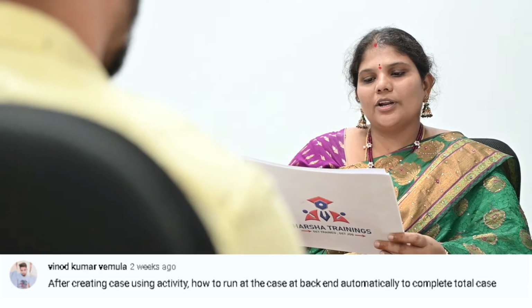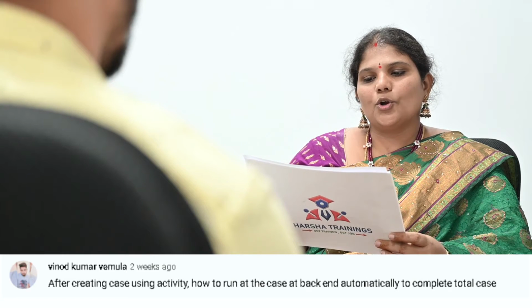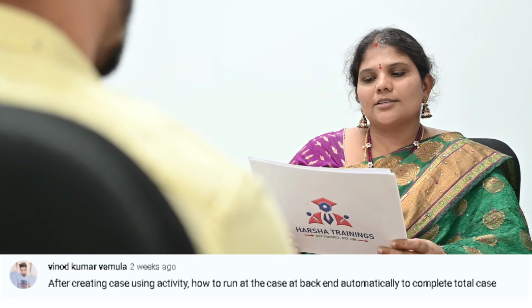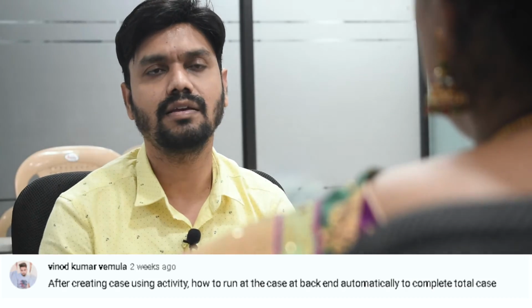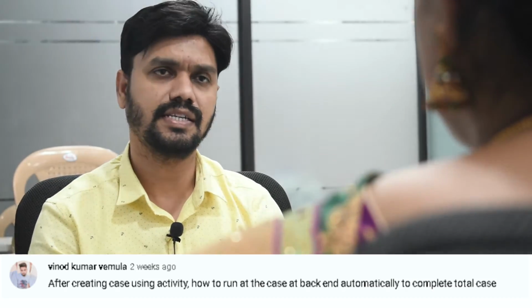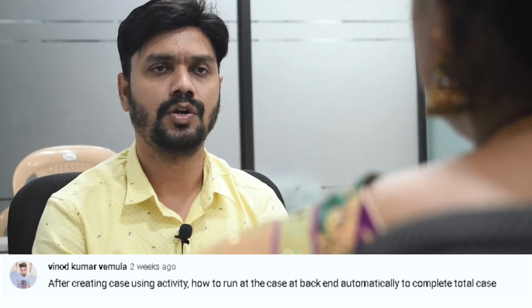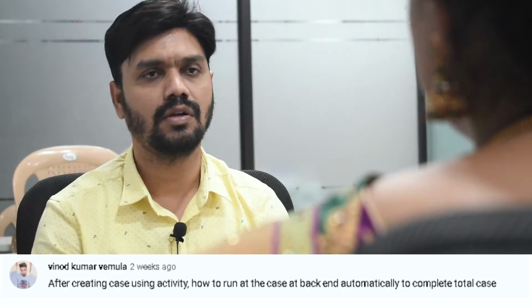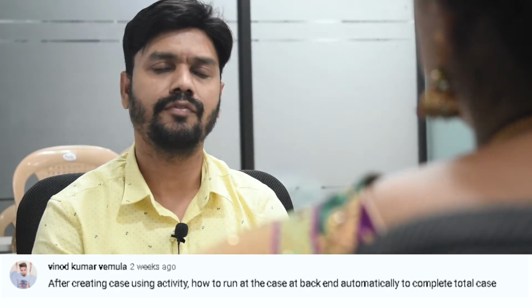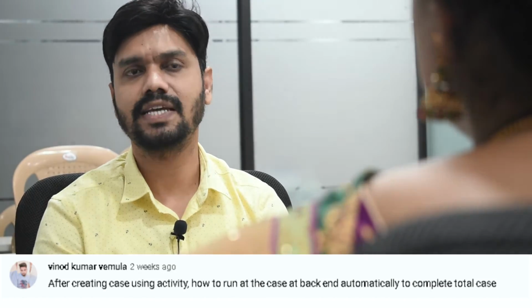After creating a case using an activity, how to run the case at the backend automatically to complete the whole case? So maybe he is asking like the case is created and it is in progress, and we want to do a data fix in the backend to finish the case. Okay, which means that there may be open assignments on the case.